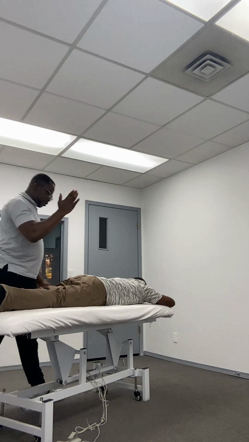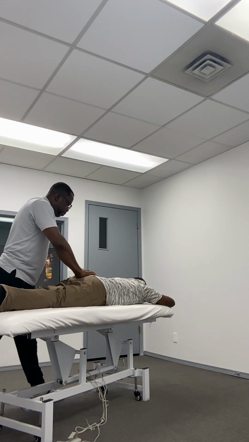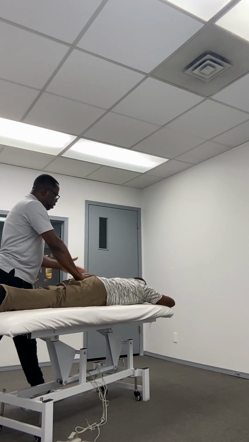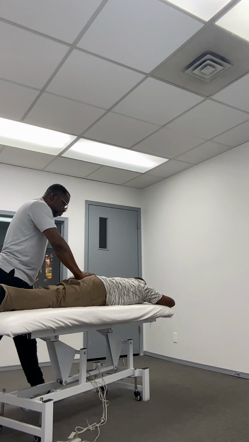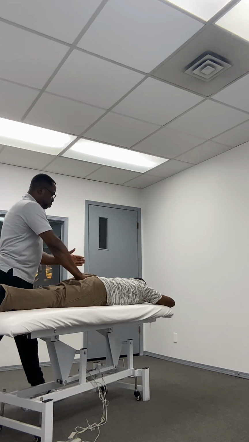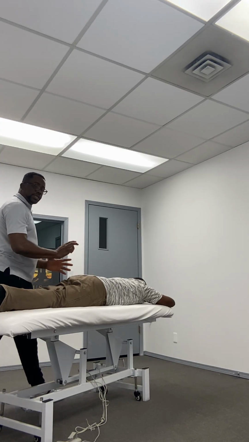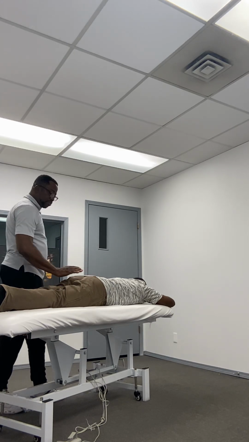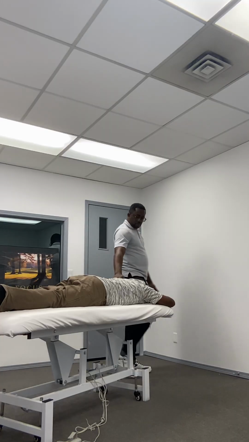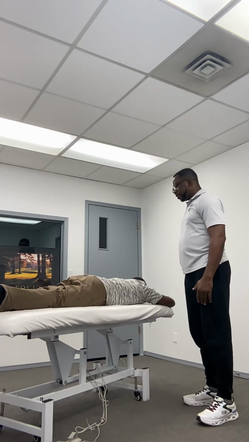So here, sacral rock, I place my hands on the sacrum. Then I ask my client, can you take a deep breath and release? Breathe in and out, breathe in and out. Okay, so here I am looking for that nutation, counter-nutation movement. That's what I'm looking for here. Okay, I'm going to start my treatment. Can you face up?